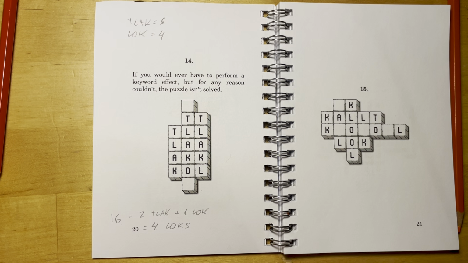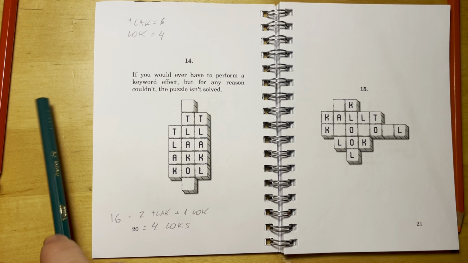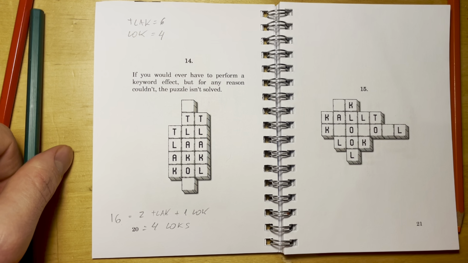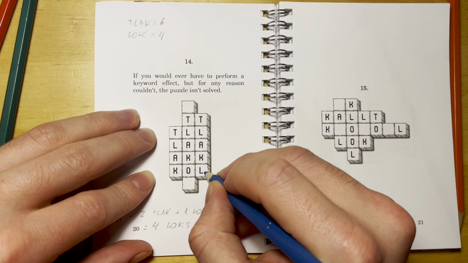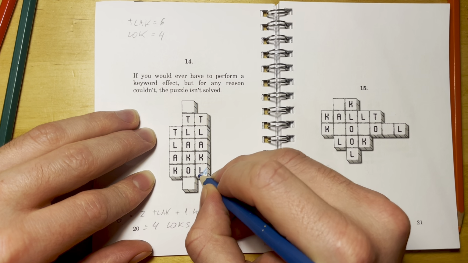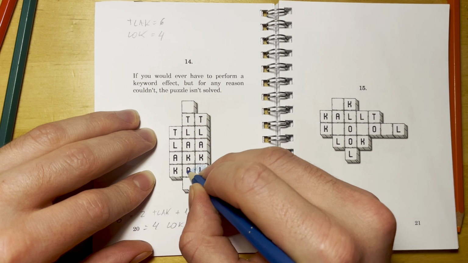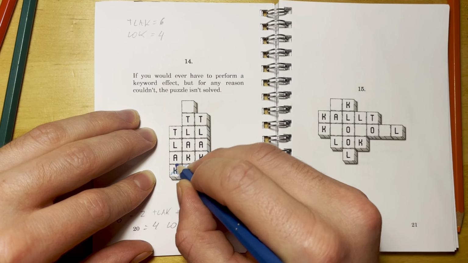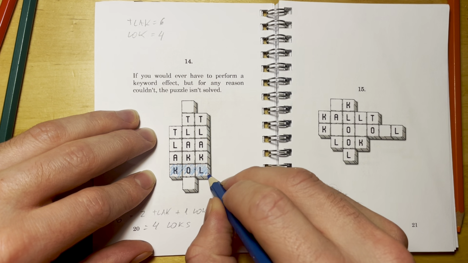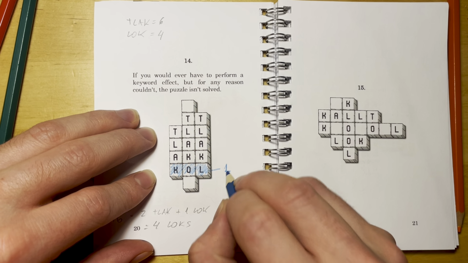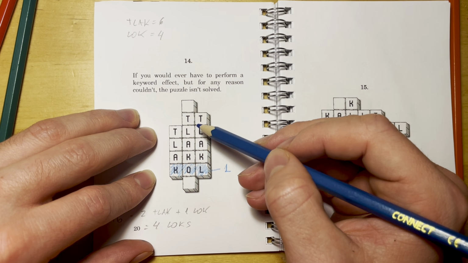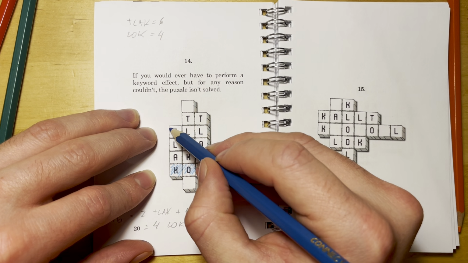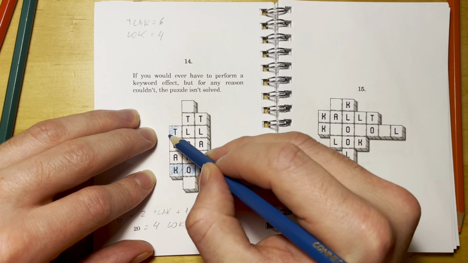Perfect. In which order are we gonna solve this? I think actually it doesn't really matter. So I guess that we're gonna do LOK like this. No, this is supposed to be our second color. Okay, I'm stupid. That's our first LOK, and we're gonna just mark this guy over here.